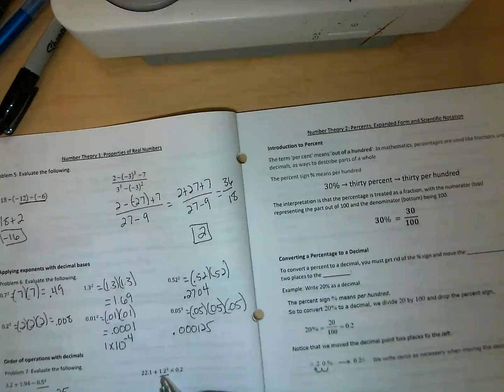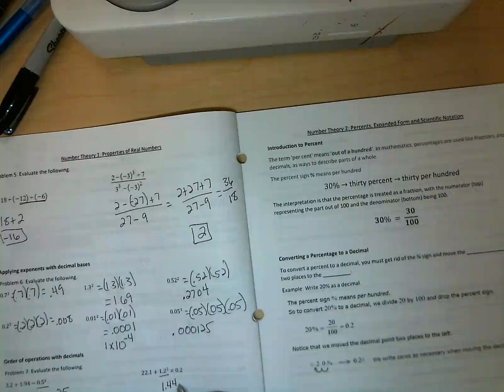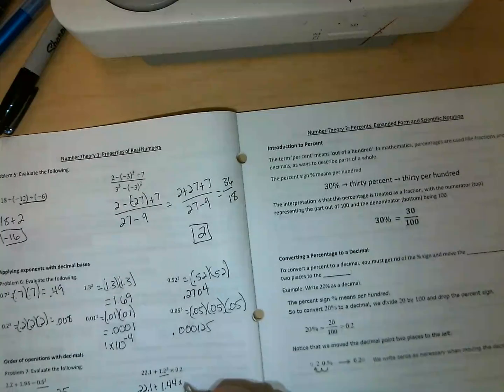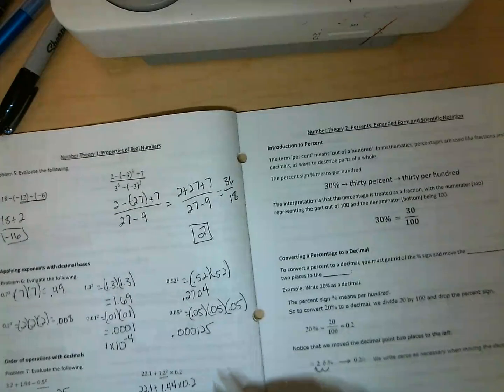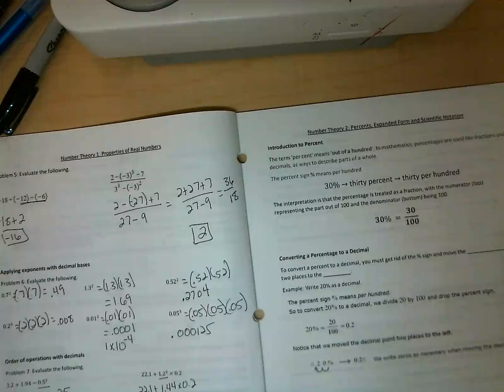Good? Okay, so now here I'm going to take this 1.2 times 1.2, and I'm going to get 1.44. Then I'm going to put 22.1 plus 1.44 times 0.2. What is the next operation that I need to do? Multiplication. So I'm going to multiply.